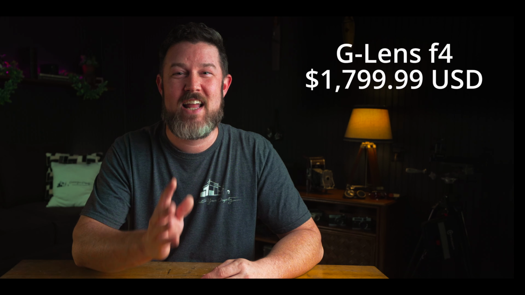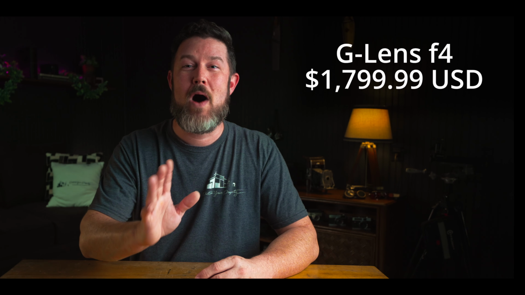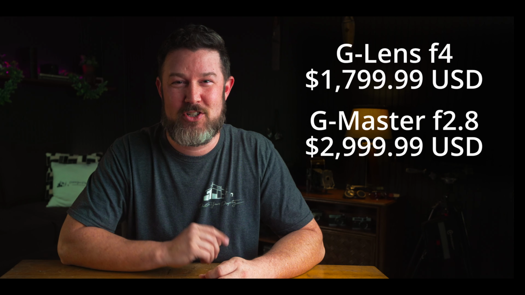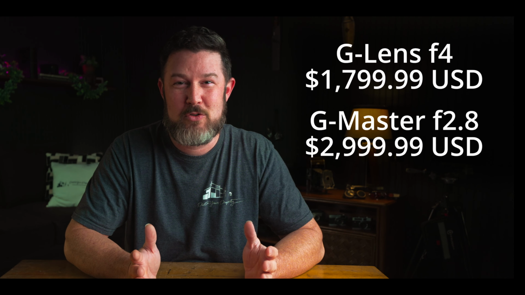Now, its bigger brother counterpart that I'm talking about, the G Master, is also way more expensive. Let's talk about the price difference. This f4 version G lens, according to the Sony website right now, is $1,799 US dollars, while the G Master variant of this lens is $2,999. Way more expensive. Almost $1,300 more. That's a lot of money just for that shallower depth of field.